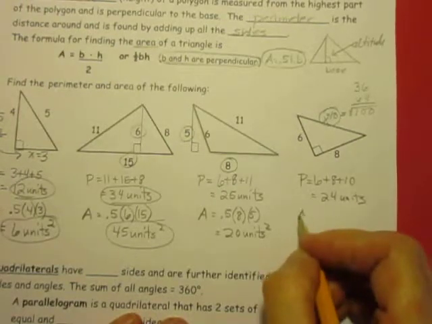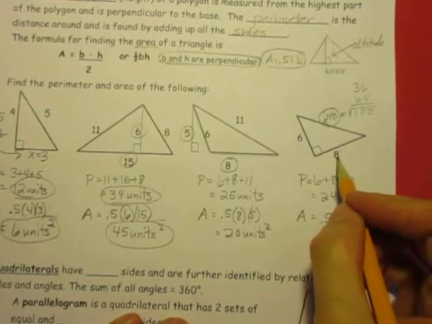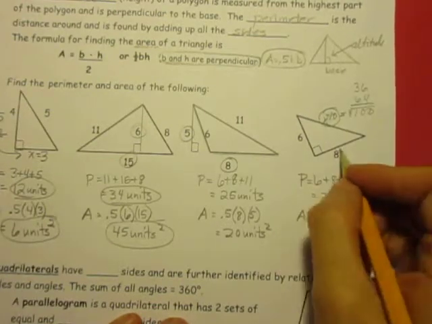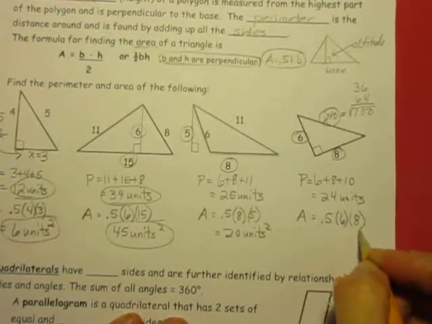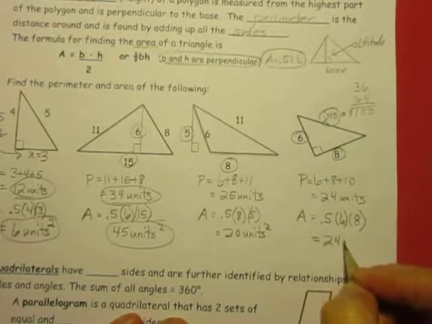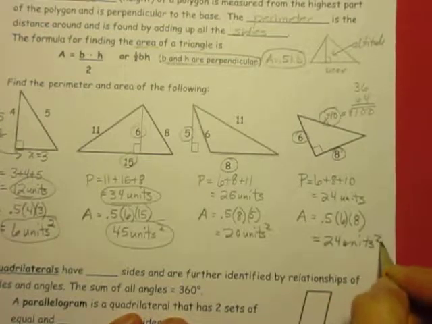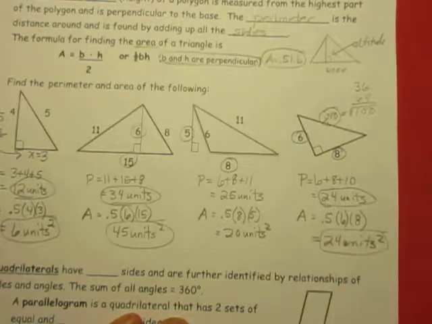When I go to find my area, I'm going to plug in 0.5, and the 2 that are at right angles to each other would be the 6 and the 8. And that also is going to be 24 units. This is squared though, and this is unusual that they would be the same amount. That just kind of happened there on that one.